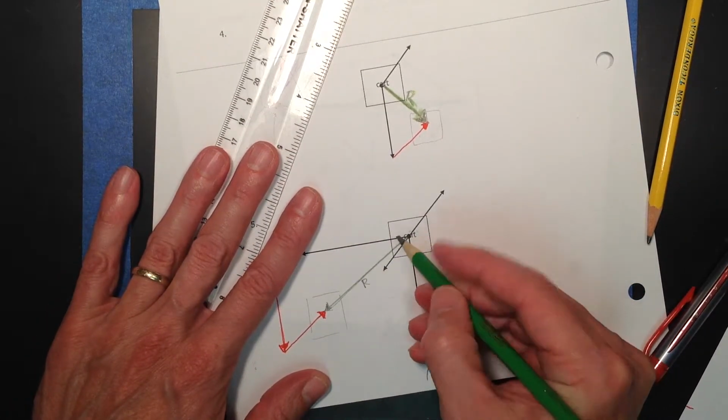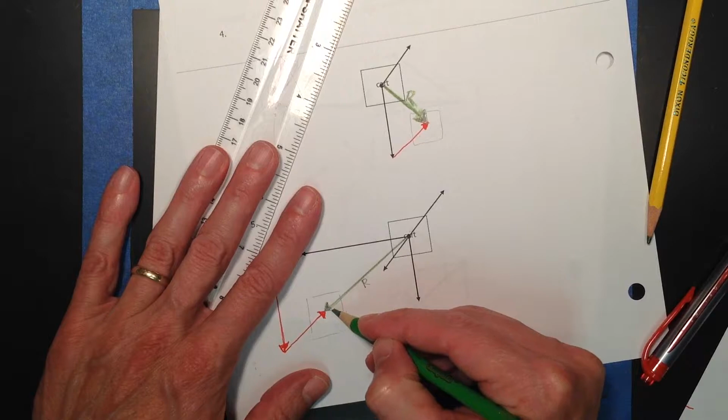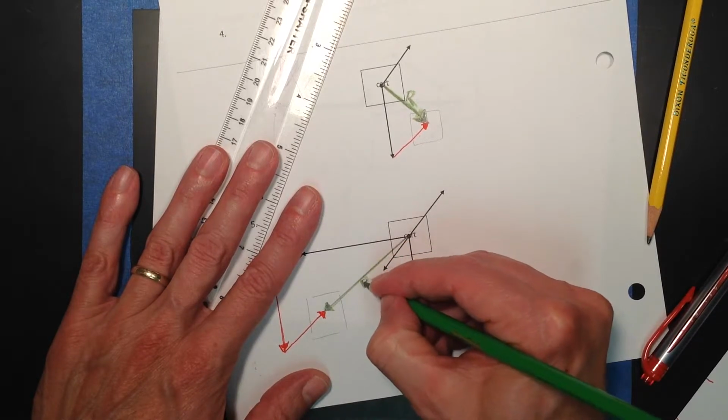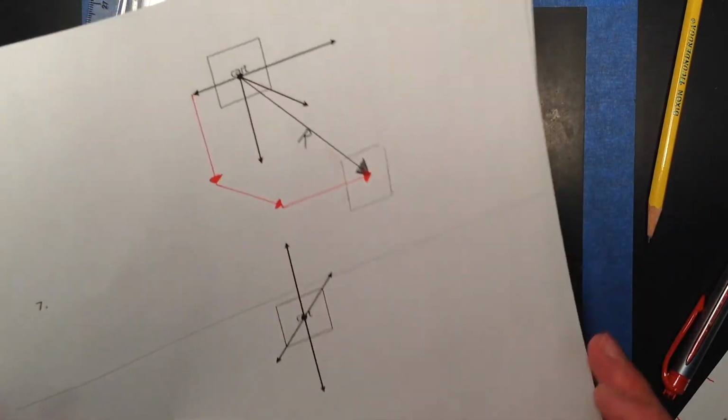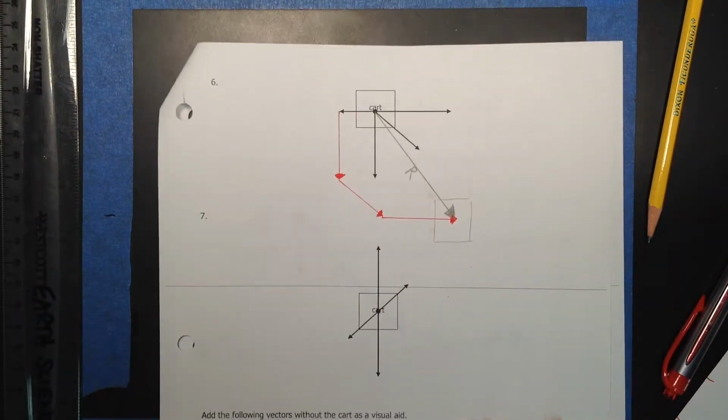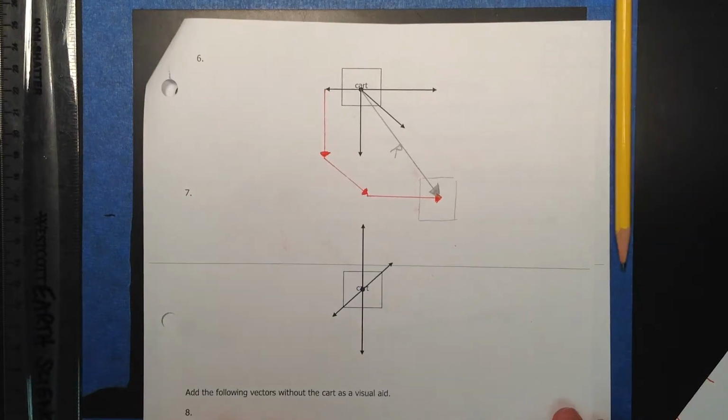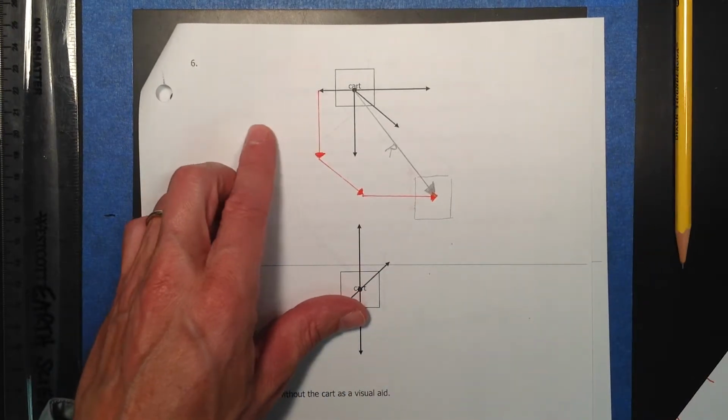We'll go over with the green. There, and there. There you go. So that's that one. I'm about 8 minutes in here. So what I did, just to shave off some time here, thank you for your patience, this is what I got.